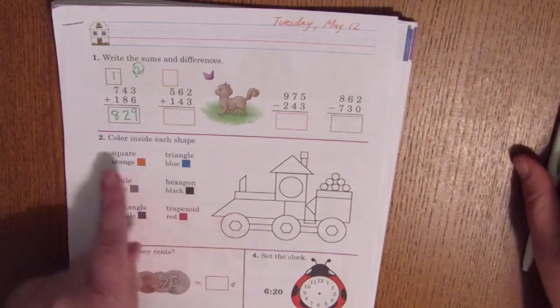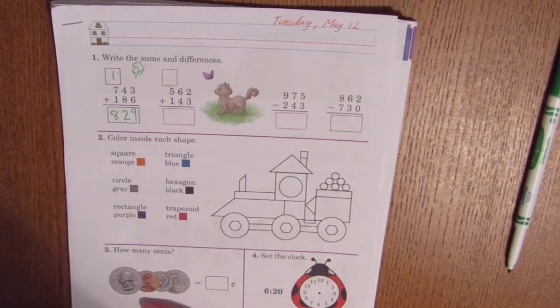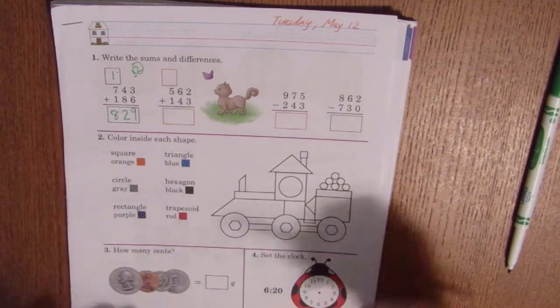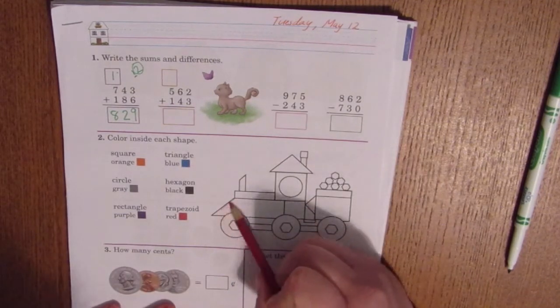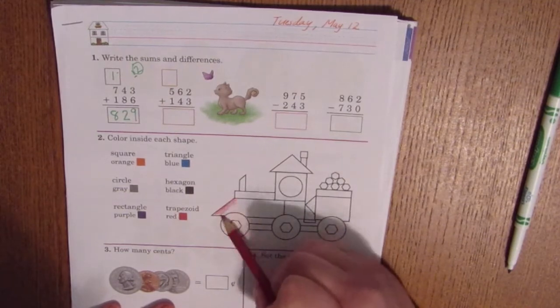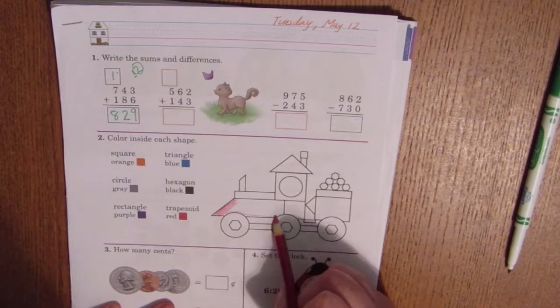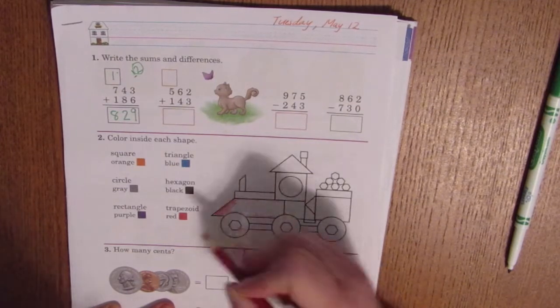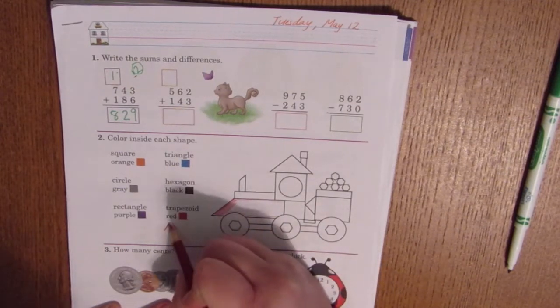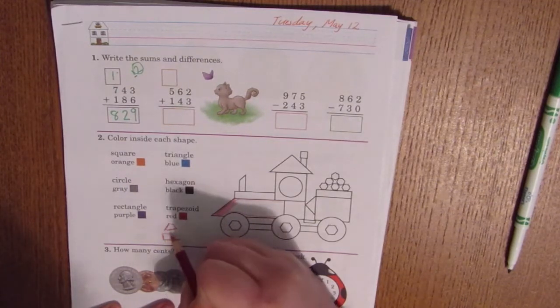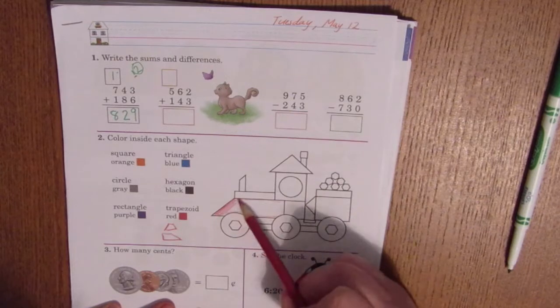Down here, it says we need to color these shapes. A trapezoid is red. Remember, a trapezoid has shapes like this, where it's not quite a straight line. A trapezoid can be like this, or like this. That is what a trapezoid is.